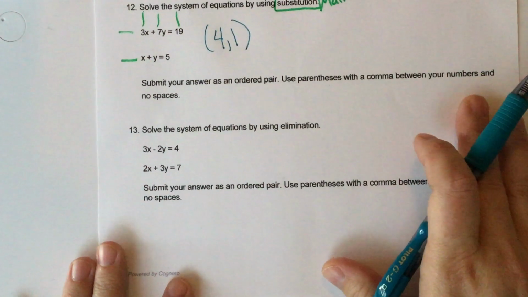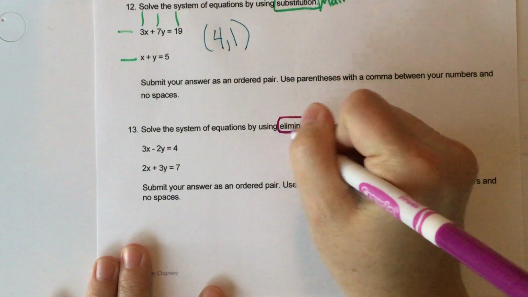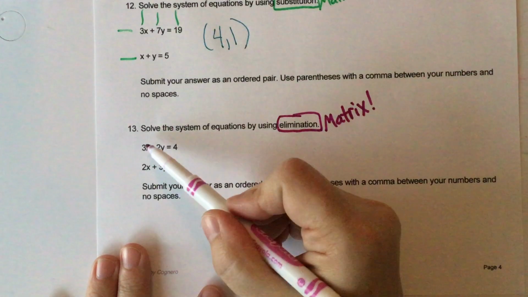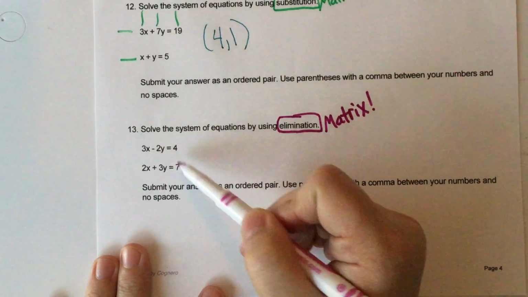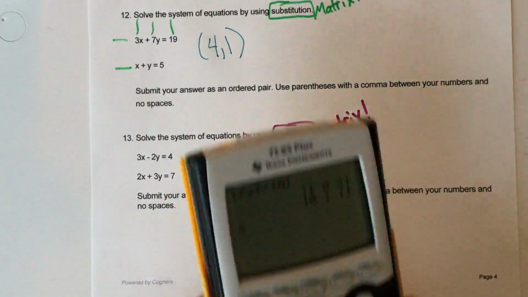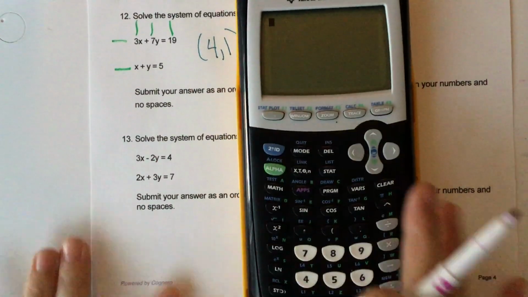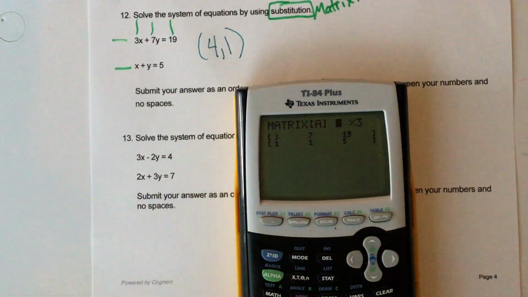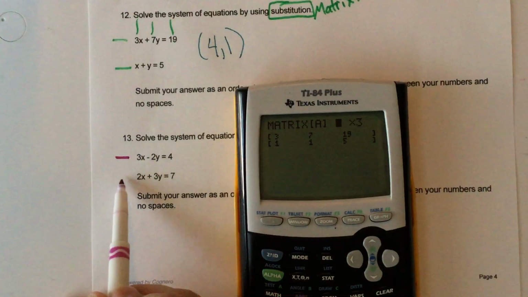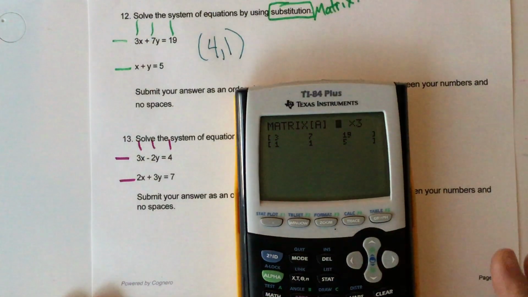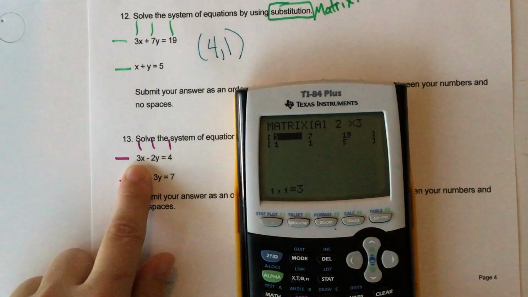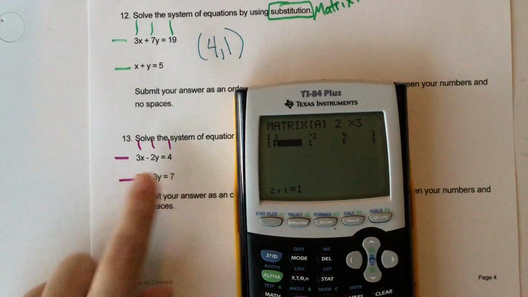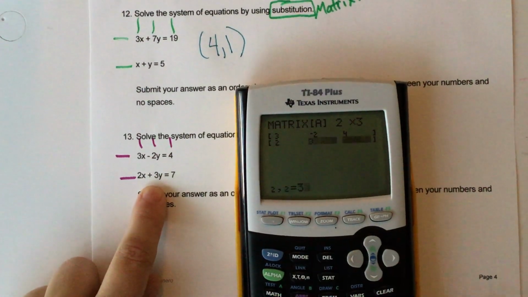Okay, number 13 is telling me to solve this with elimination, but I'm going to use the matrix. And it's ready. X's are on top of X's, Y's on top of Y's, constants on top of constants. Here we go again. All right, so I go second, x to the negative 1. First time in here, go to edit. And this is a 2 by 3 matrix. 2 rows, 1, 2, 3 columns. So I've got a 3, enter, negative 2, enter, 4, enter. Second row, I've got 2, enter, 3, enter, 7, enter.